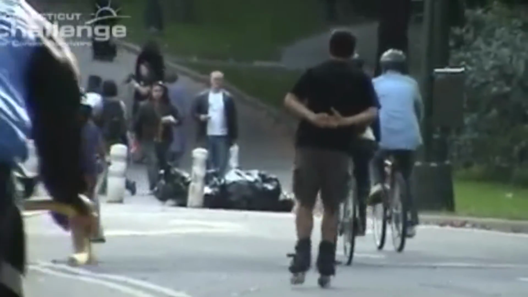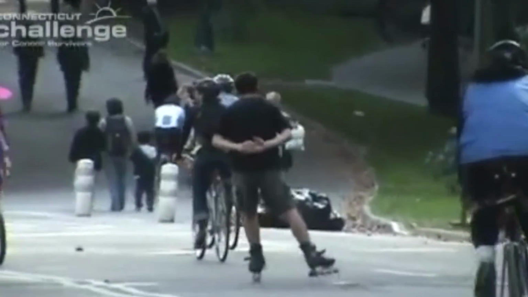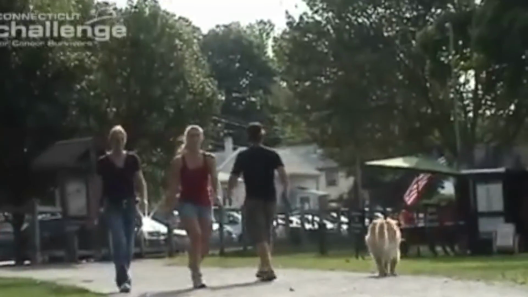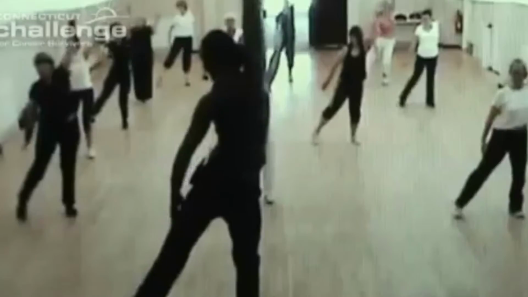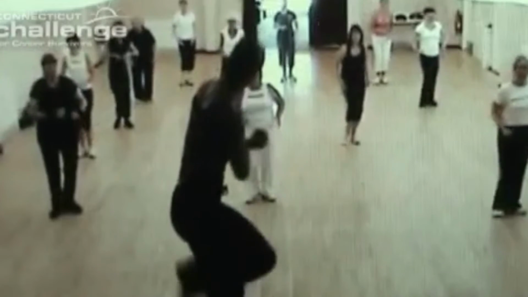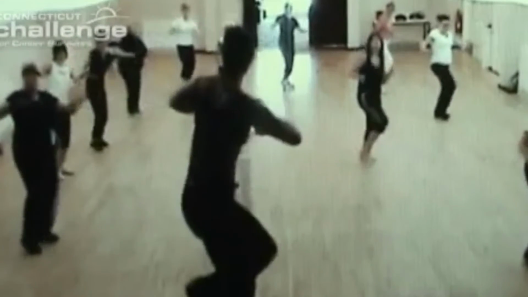There's been studies showing that about a year after your diagnosis, if you exercise about 30 minutes a day, or say 2 to 3 hours per week, doing a moderate intensity activity such as brisk walking or bicycling, you can decrease your risk of recurrence approximately by about 50%.